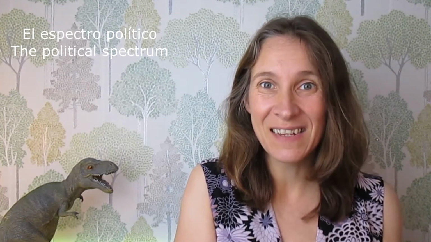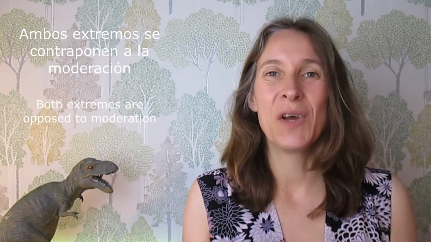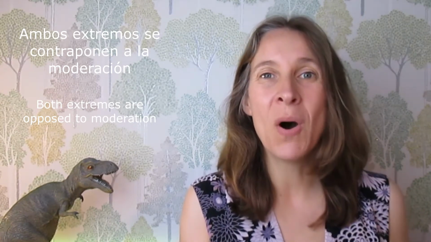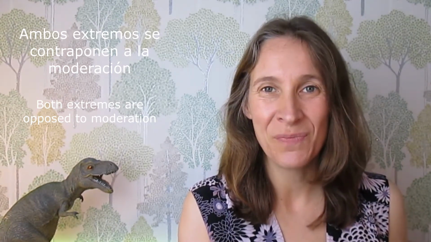Y a very easy word and useful word en la política es el espectro político. Va de la izquierda extrema a la derecha extrema. Ambos extremos se contraponen a la moderación.